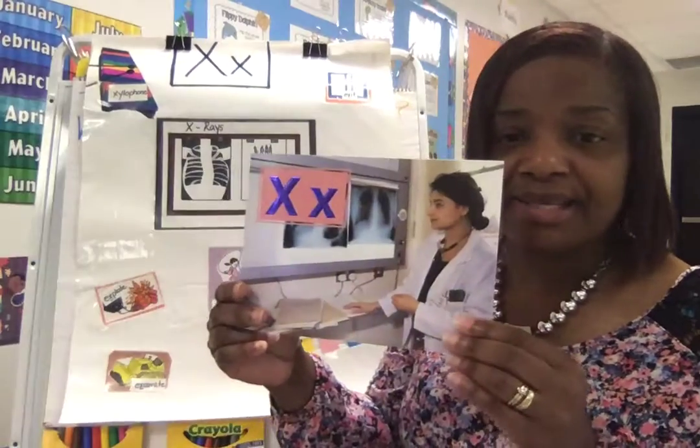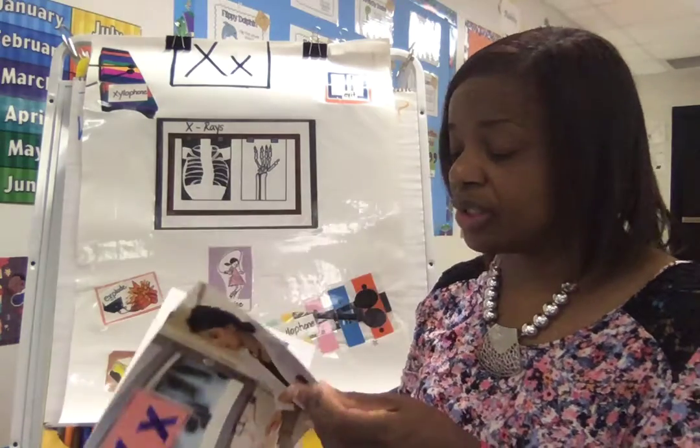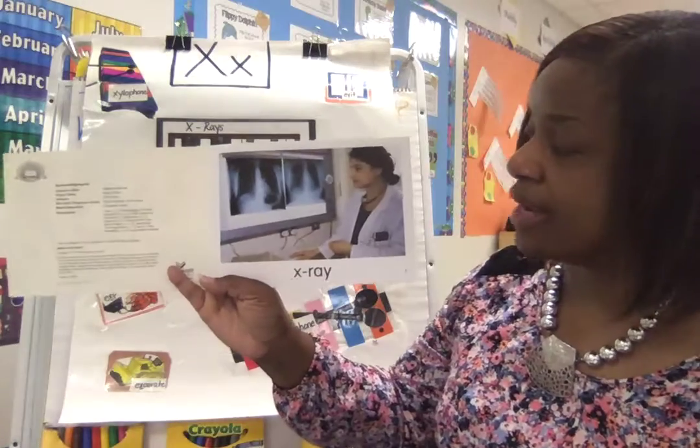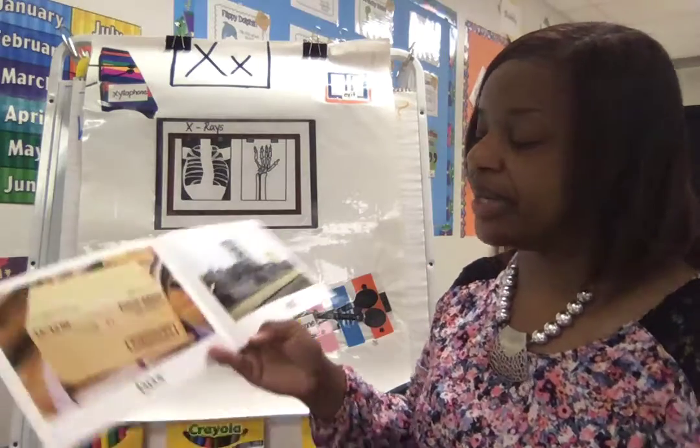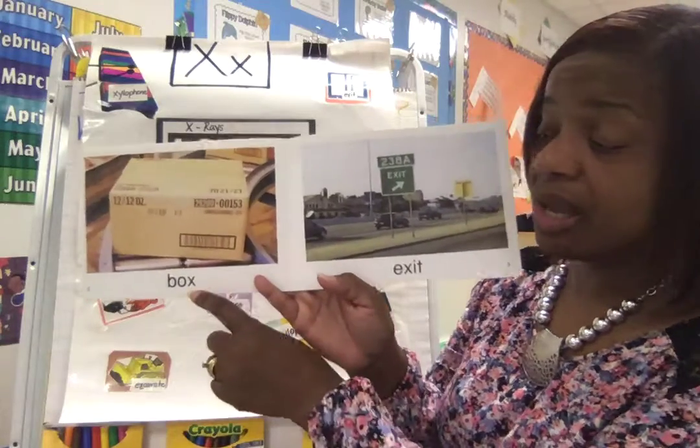You see the letter X here. On the front, you see there's a doctor looking at those X-rays as we talked about earlier. And there's a picture of an X-ray. Remember, X-ray takes pictures of the inside of your body. There's a picture of a box, because box ends with the letter X, boys and girls.